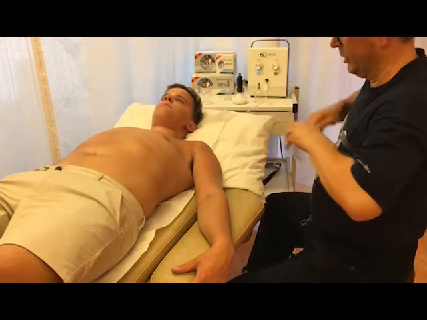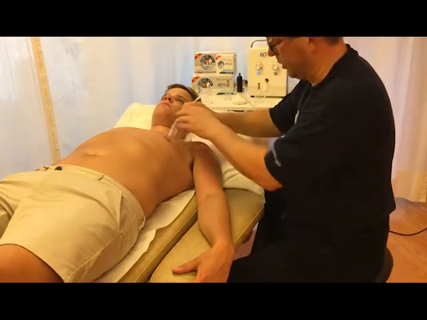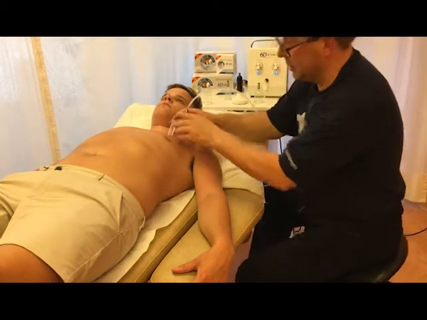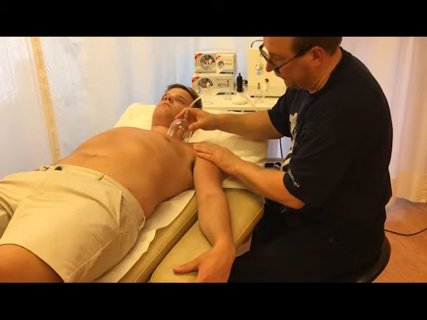You can also treat the pectoralis muscle, as that might be also stiff.